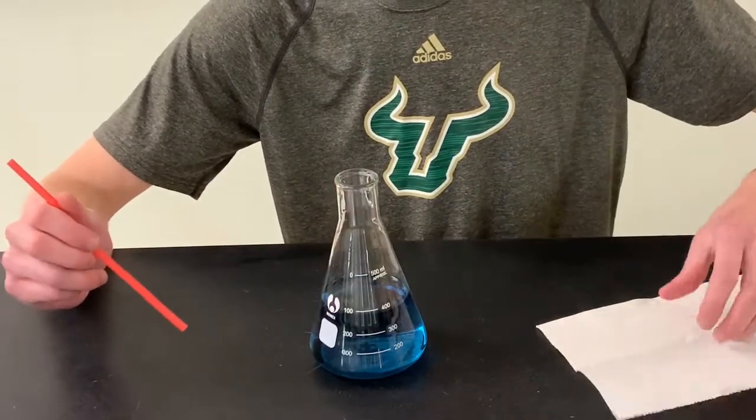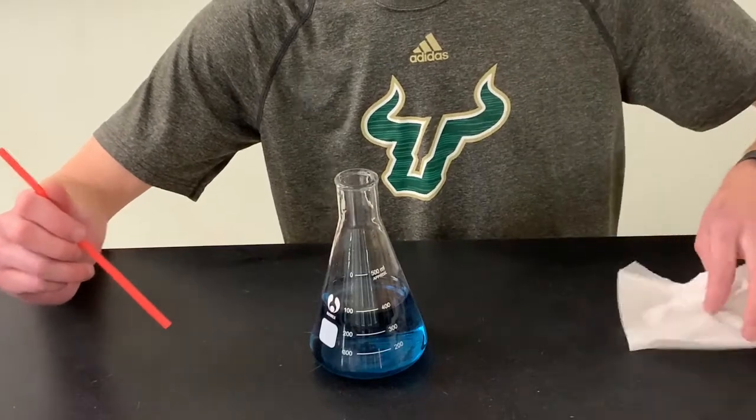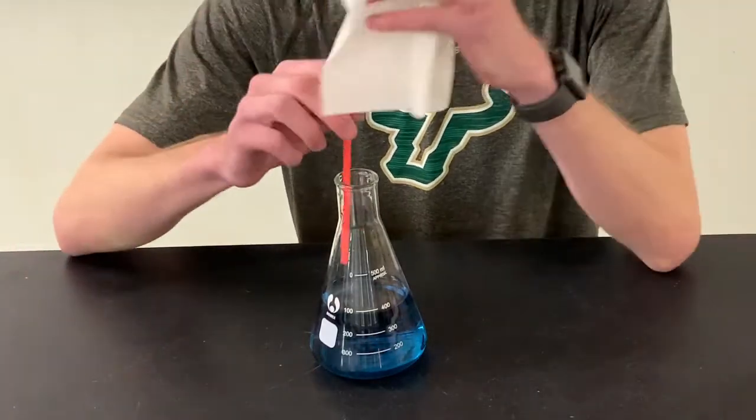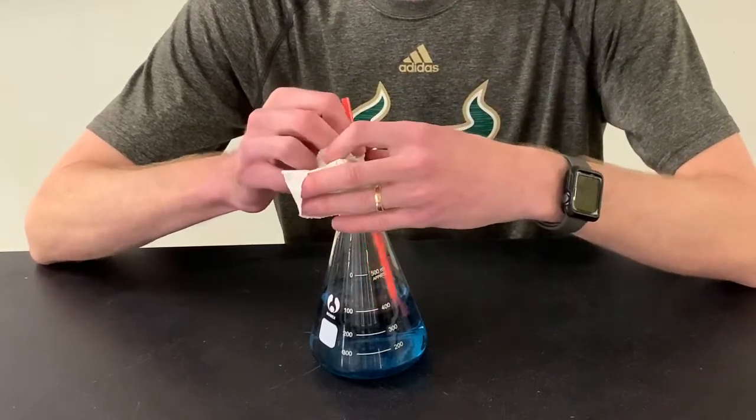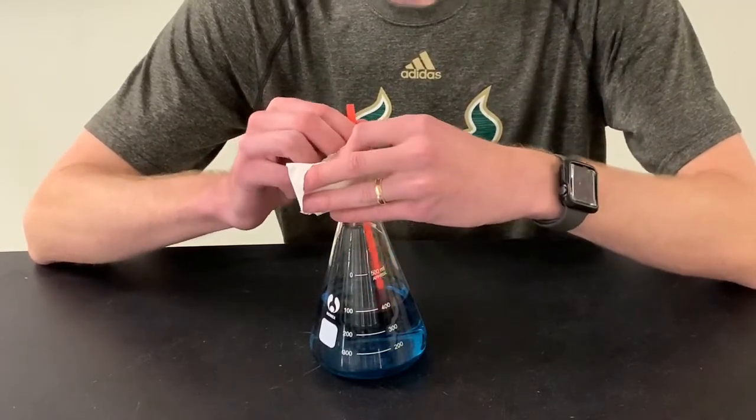I got some paper towels here in case it gets messy. I'm going to try not to get it all over my face. You never know what's going to happen in a science room, so you have to be prepared. So here's trying to change this and see how many times it takes me breathing.